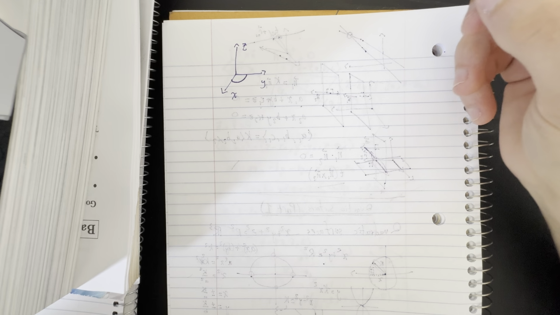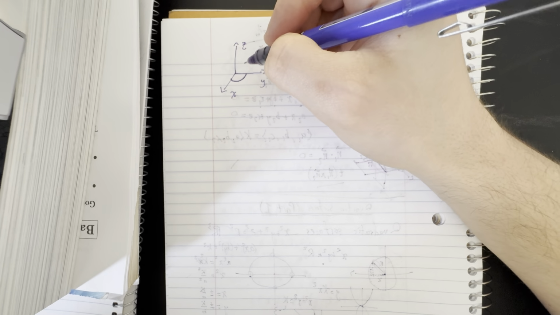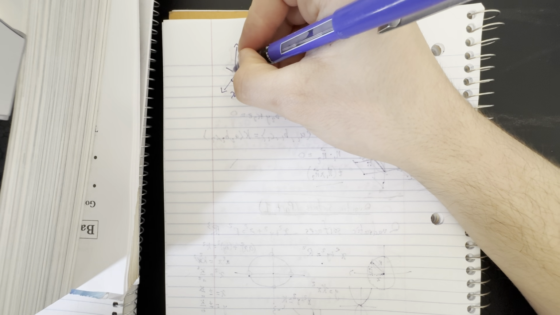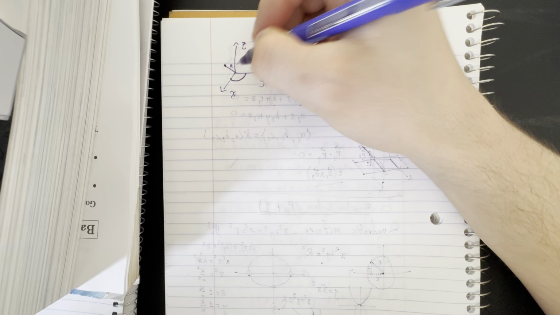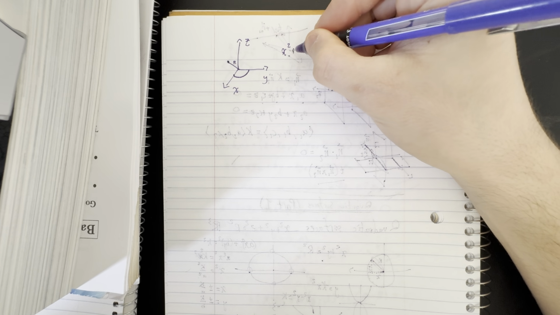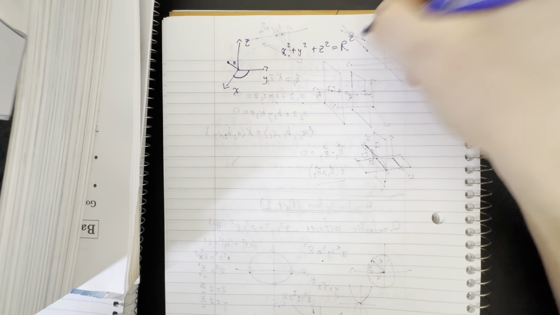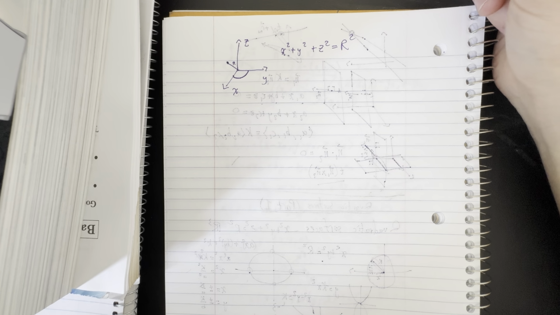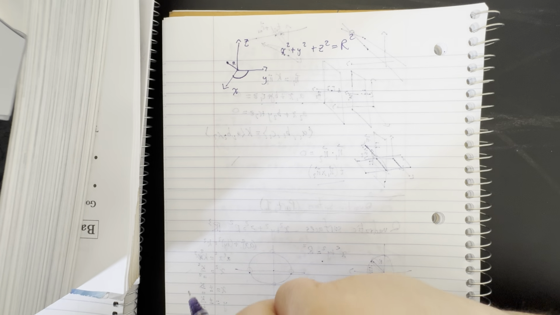origin? So we know that if we want to find a distance in R3, it's kind of an extension of the Pythagorean theorem. So say we wanted to find this point right here. This was distance r. You would really just do x squared plus y squared plus z squared equals r squared. And you can prove this through just making a bunch of right triangles and then substituting.